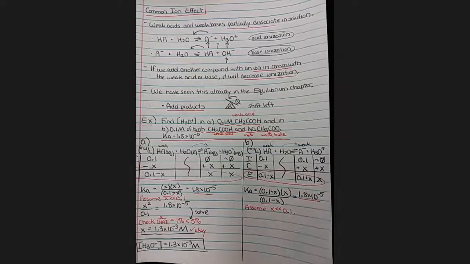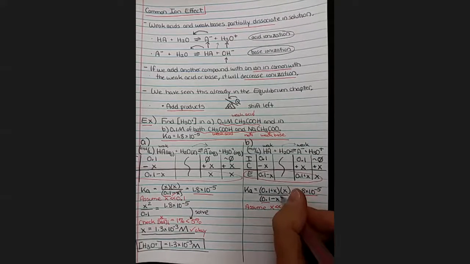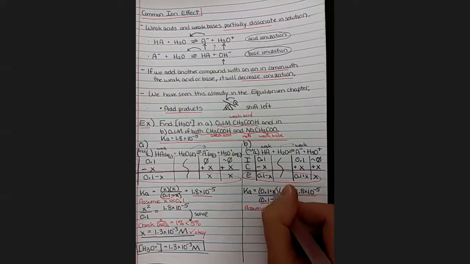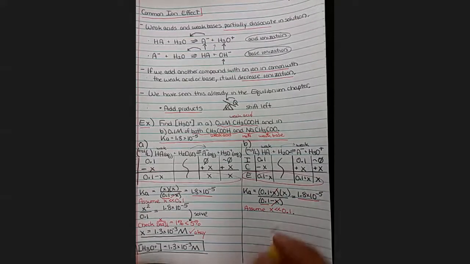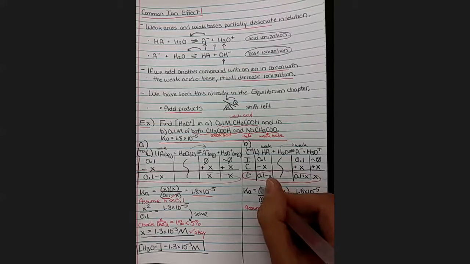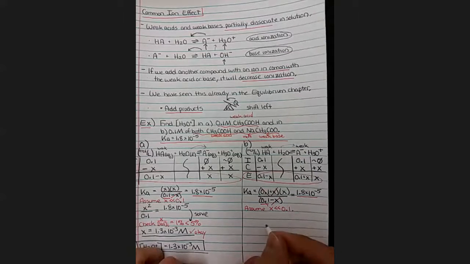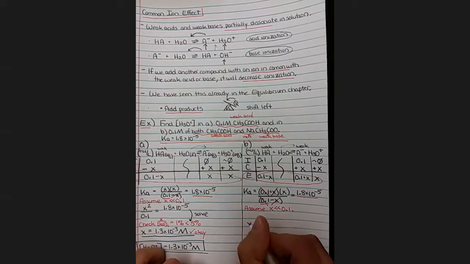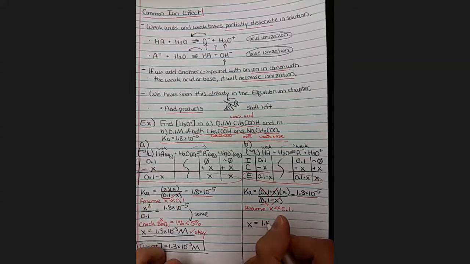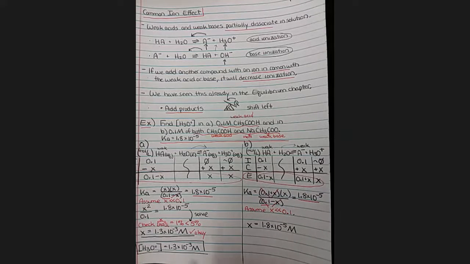So we're going to assume x is small, set up our equation again. And if x is small, we can assume this x goes away and this x goes away. So if we cancel out those x's, we can also cancel out the 0.1. 0.1 and 0.1 cancel. So we don't even have to bother solving the problem. We can skip all the way down to just x equals the Ka. So that seems too good to be true.